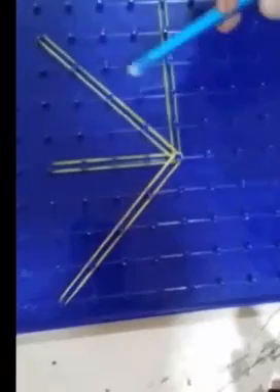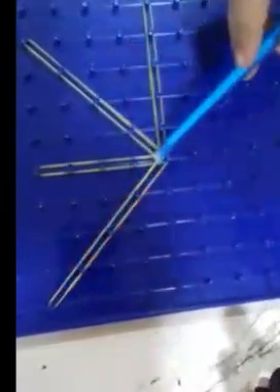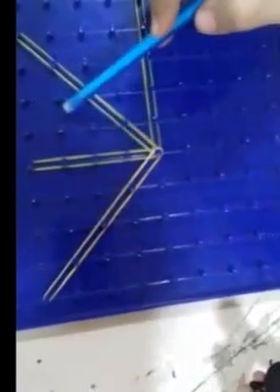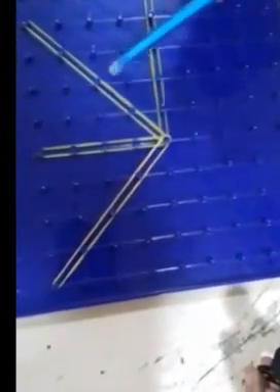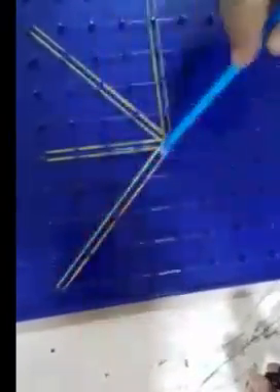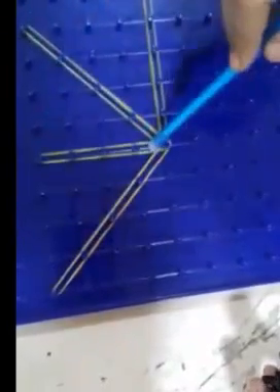We can have more than two adjacent angles also. As you can see here, this is also adjacent. But this angle is only adjacent to this angle, not to this angle, as the common vertex, two non-common arms and one common arm are there.